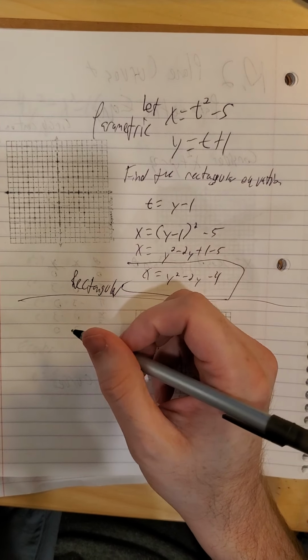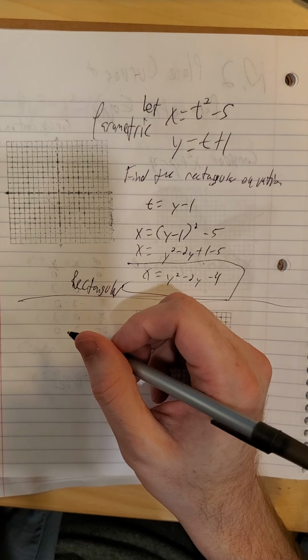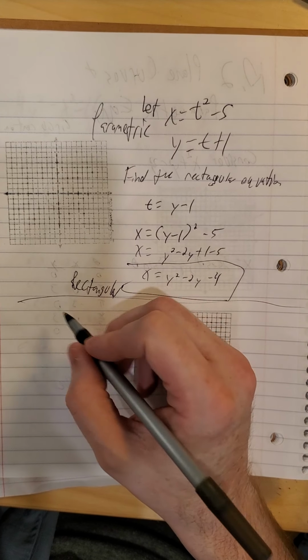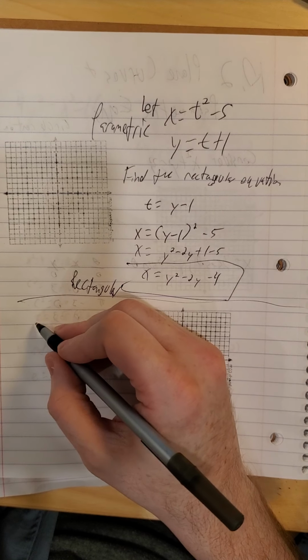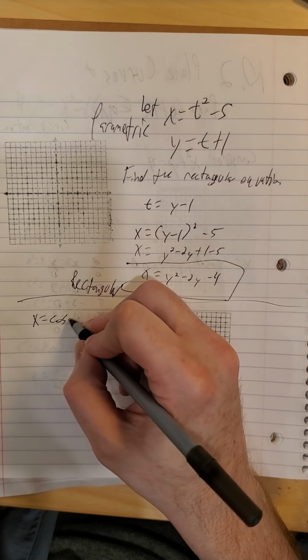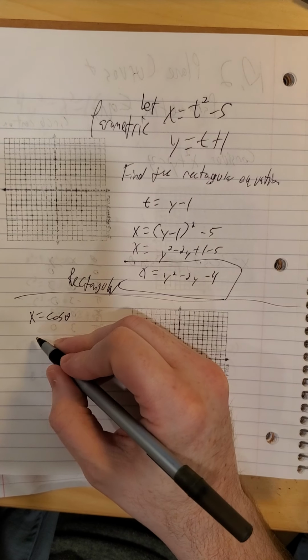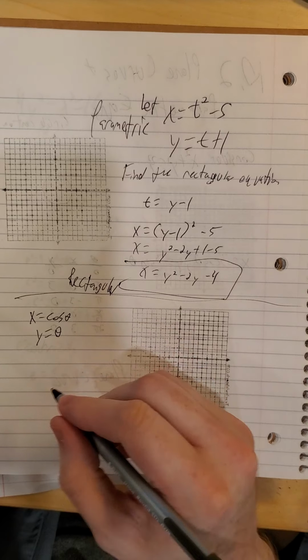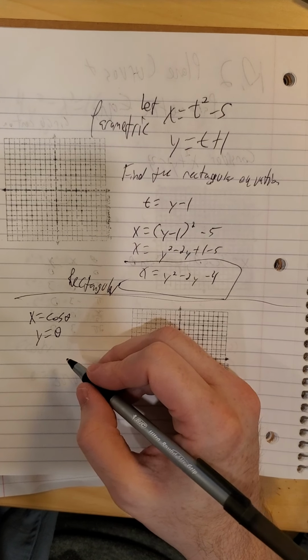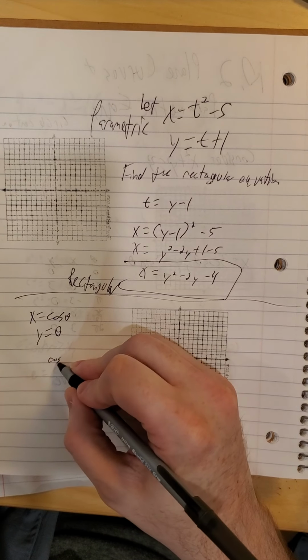One thing to watch for in these when you're graphing, we do occasionally run into some domain issues. So if x is cosine theta and y is theta, well, we know one thing about cosine theta.